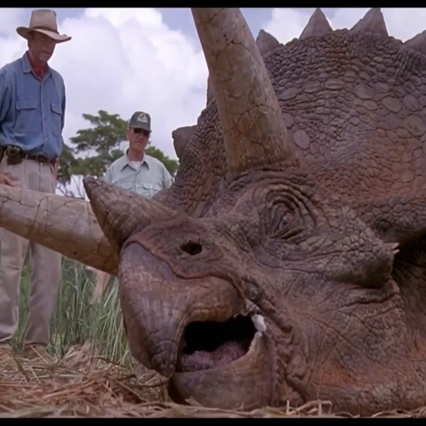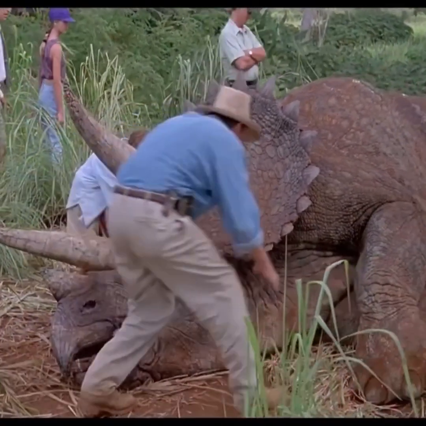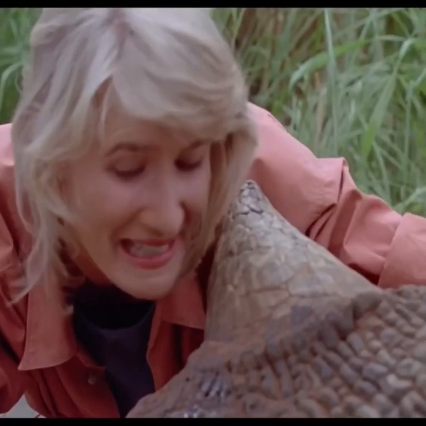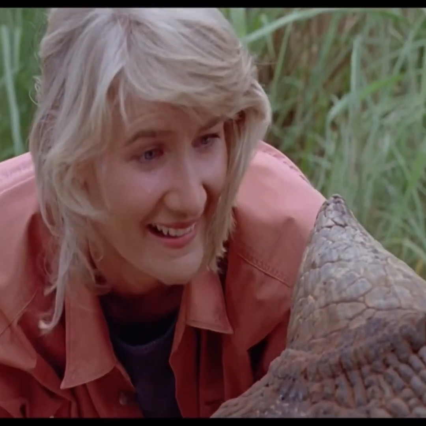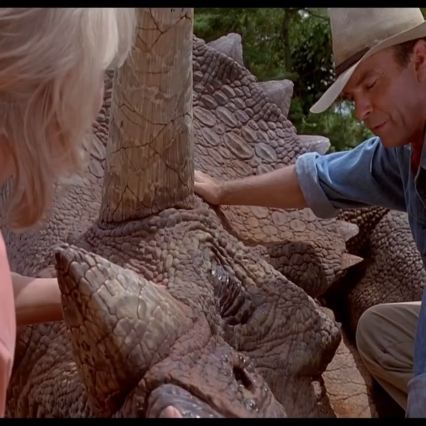wow. Okay. Now for Grant's favorite dinosaur, the mighty Triceratops. Triceratops means three-horned face, and they lived during the Cretaceous period, from 68 million years ago till the end of the dinosaurs.